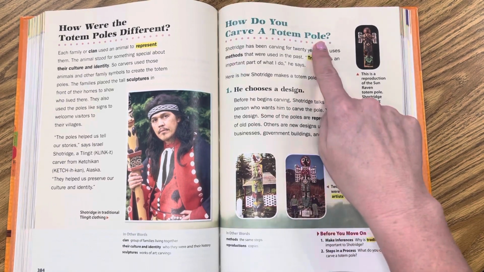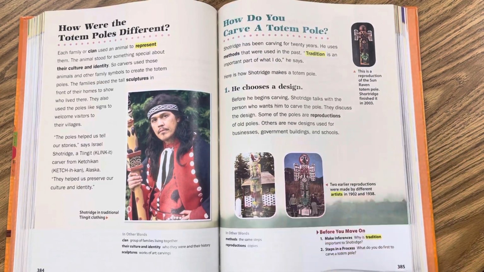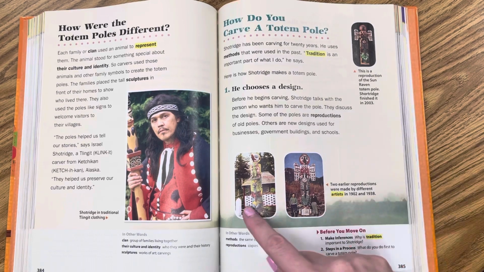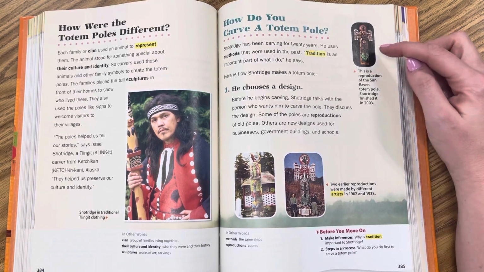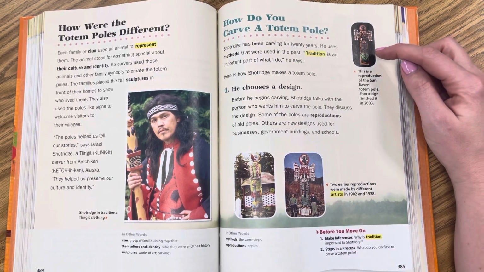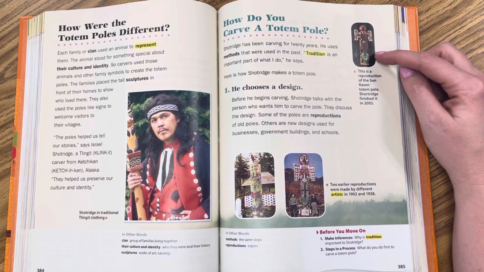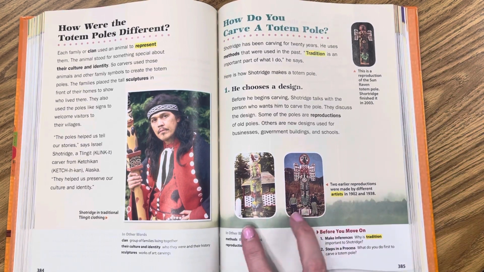How do you carve a totem pole? This will tell us how we carve a totem pole. Then here's some more pictures for us to look at. This one is a reproduction of the Sun Raven totem pole. Shot Ridge finished it in 2003. Then down here, 2 earlier reproductions were made by different artists in 1902 and 1938.